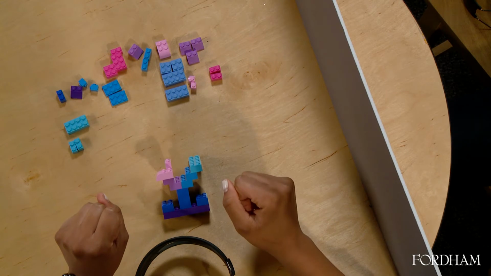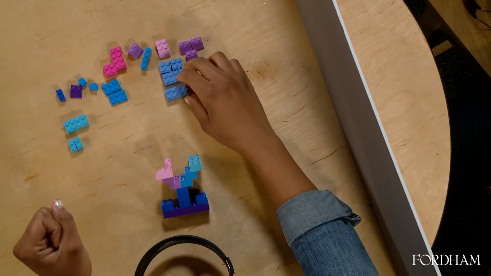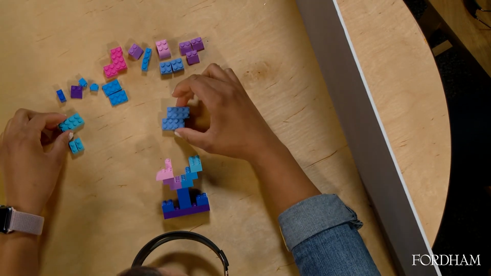Okay. And then you're going to find 3 2x4s in blue. And then it's the next lightest shade. So whatever same color of 3 that you have, as far as 2x4s. Oh, okay, we'll use those, and then I guess pick a different color. That looks great.